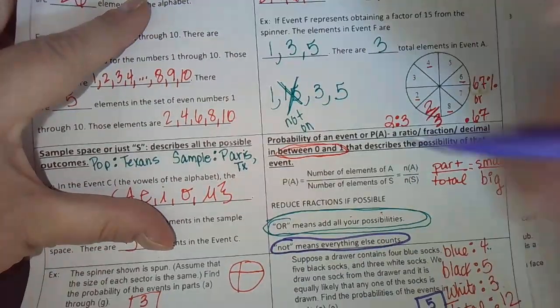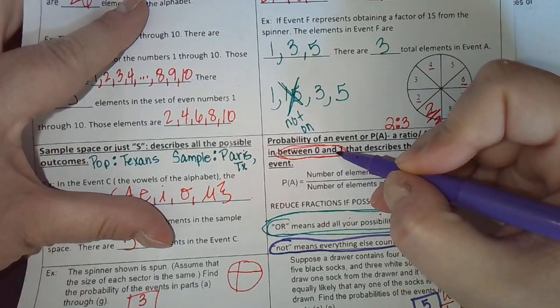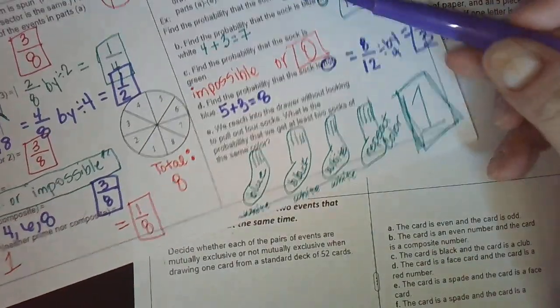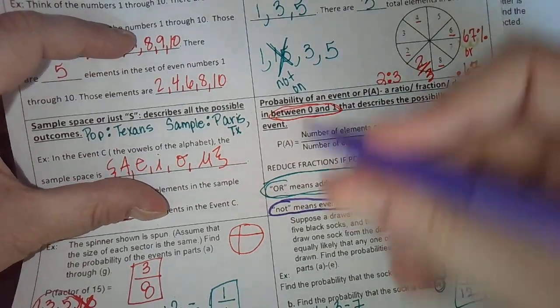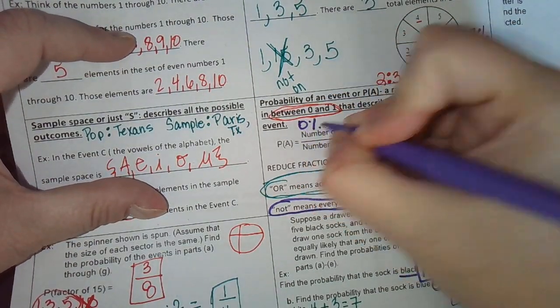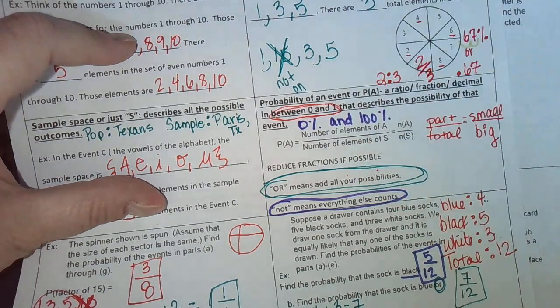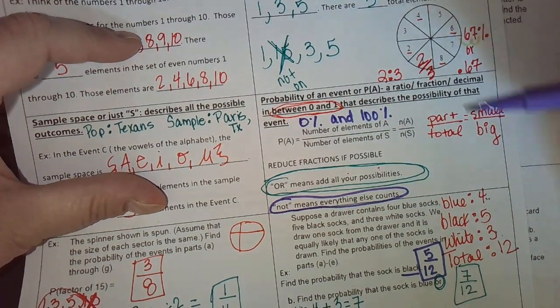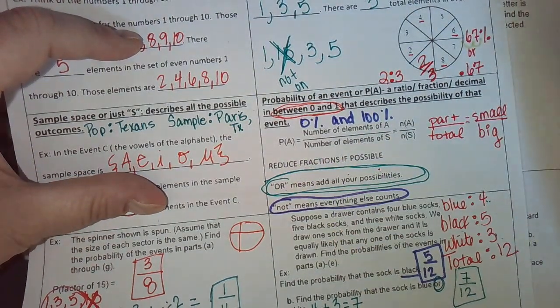On the front page, we said that probabilities have to be in between 0 and 1. But that's when they're fractions or decimals. When they're percentages, they have to be in between 0% and 100%. That's what probabilities can be when we're talking about percent symbols.